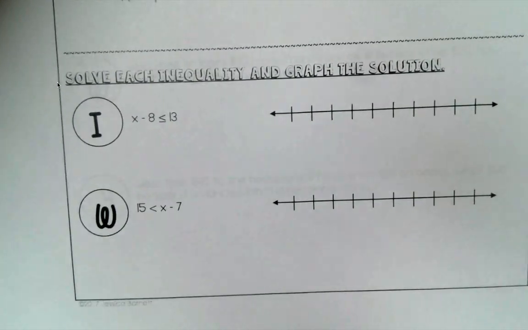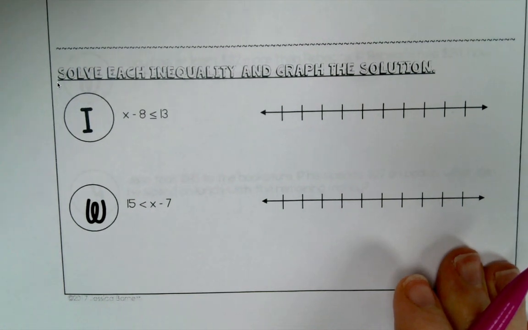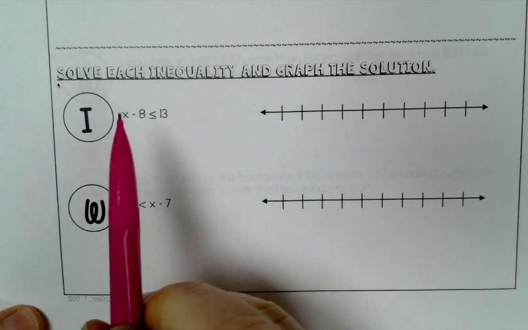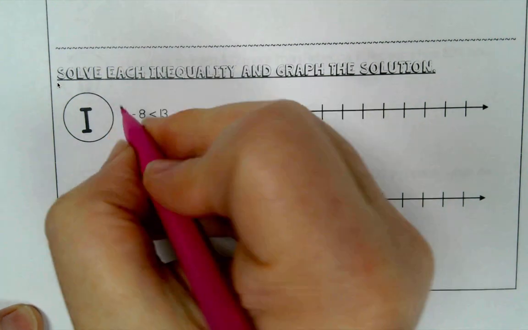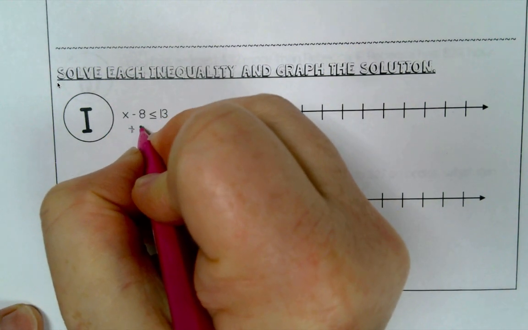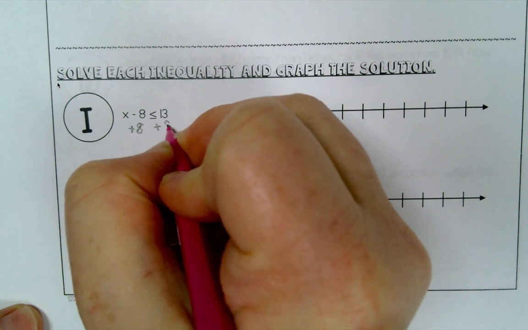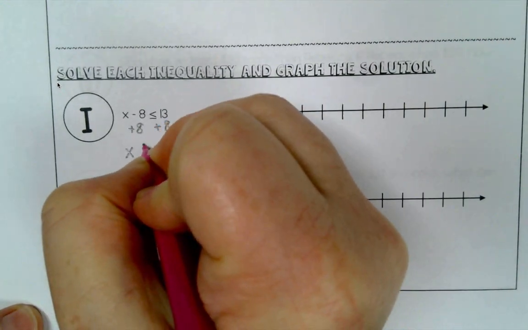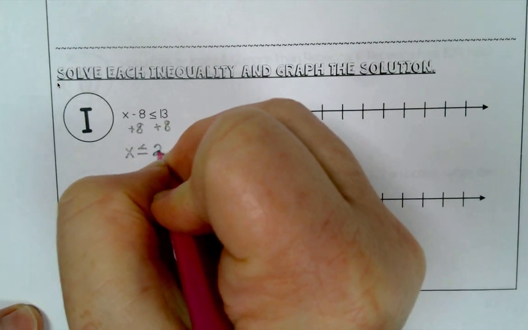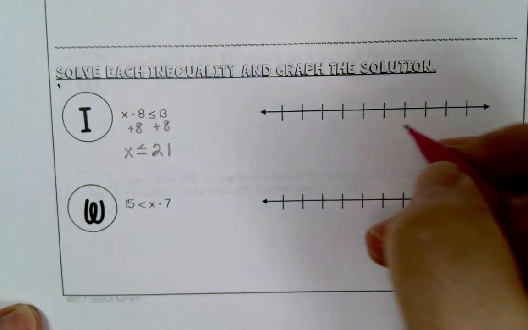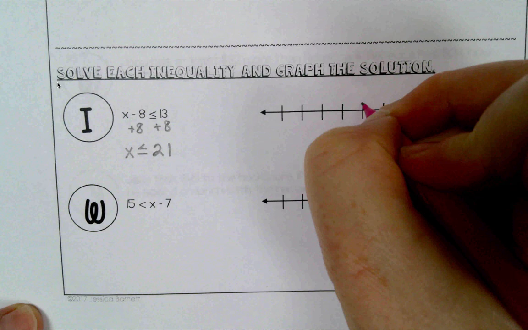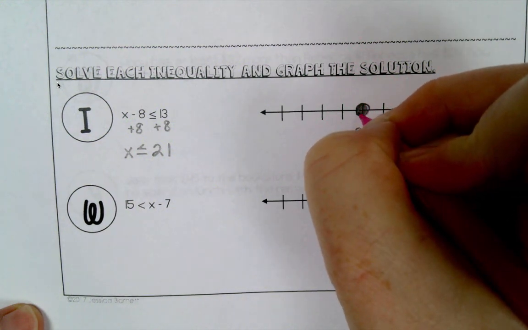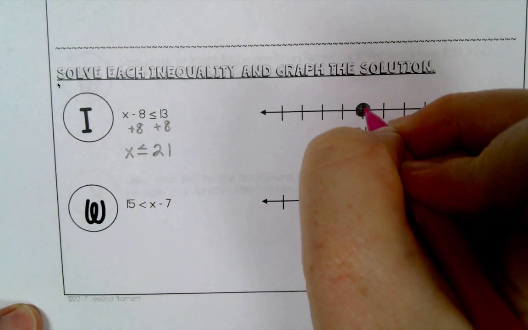And now we're going to continue to solve the inequality and graph the solution. This time we have subtraction, so I'm going to apply the addition property of equality, which is the inverse of subtraction. So I'm adding 8 to both sides. X is less than or equal to 21. So I'm going to graph 21 in the middle of my graph. Less than or equal to is a closed circle. And x is less than, so we're going to the left.